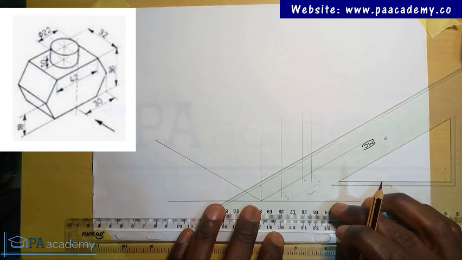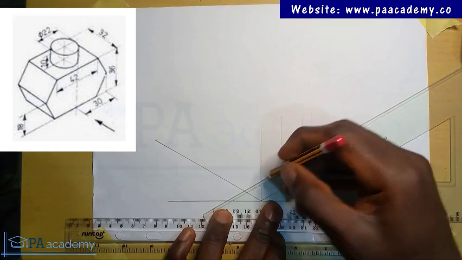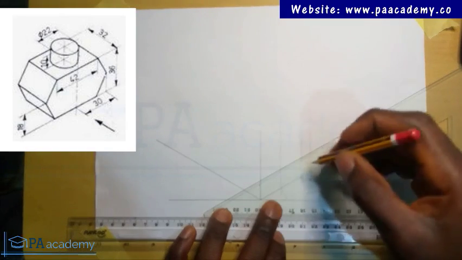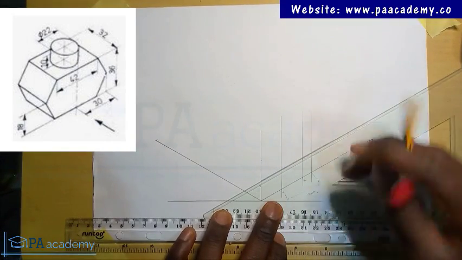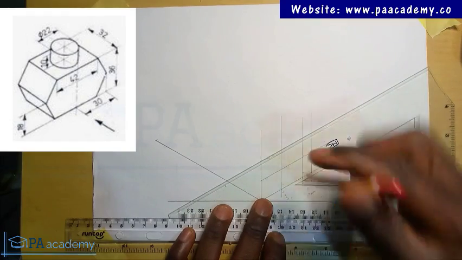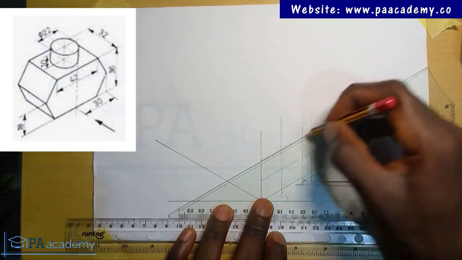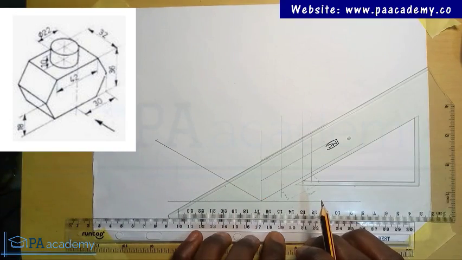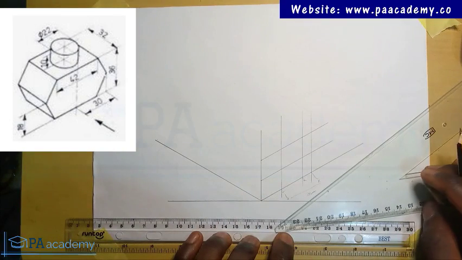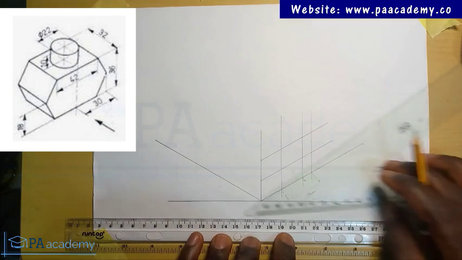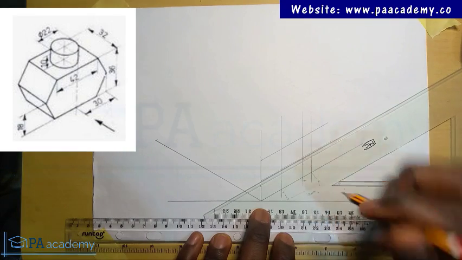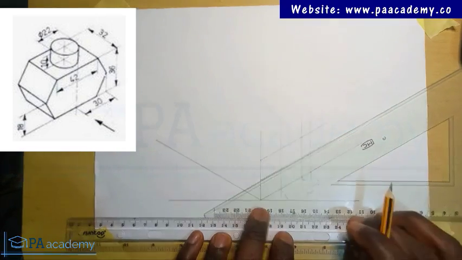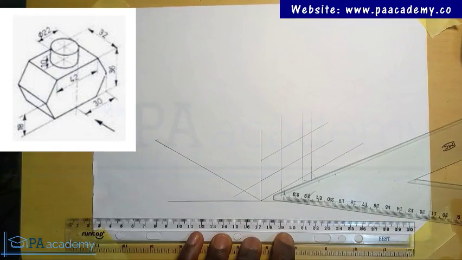Don't forget, all these lines are supposed to be faint lines. Okay, so what else? Let me extend this line. So with that we are good.